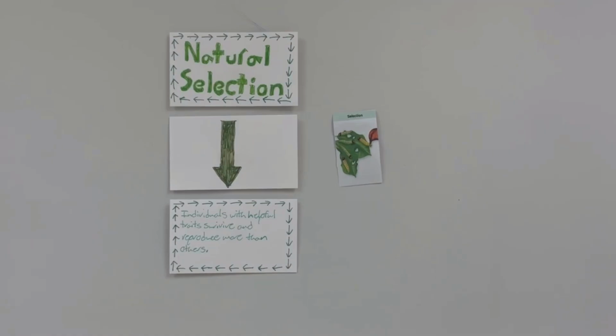Next, natural selection is when Mother Nature chooses the most favorable traits based upon the environment. So an example of this would be moths. Moths in a birch forest with light coloration are more likely to survive and reproduce, eventually outcompeting dark moths.